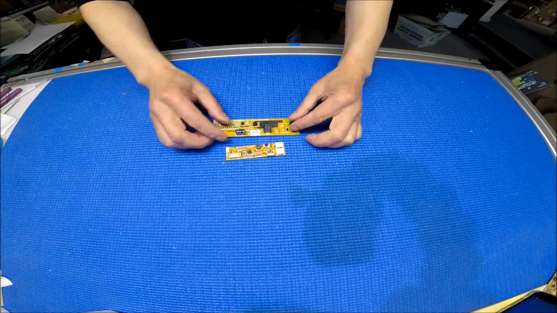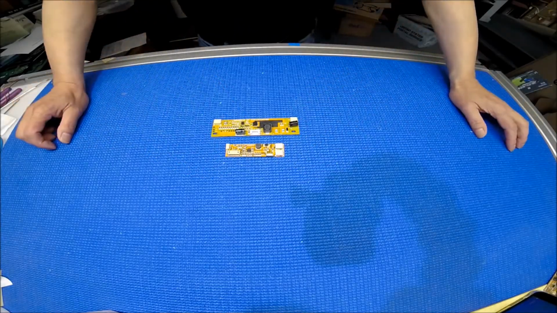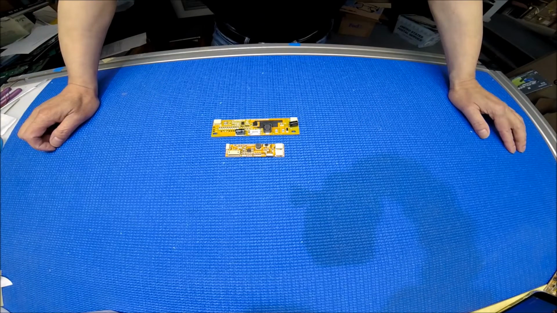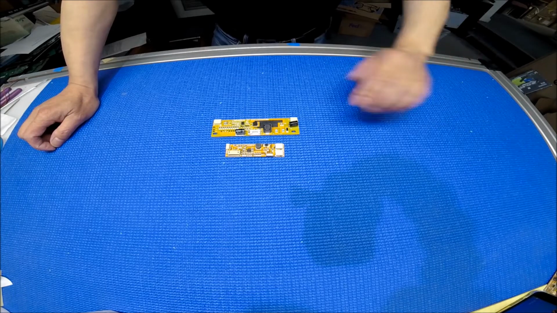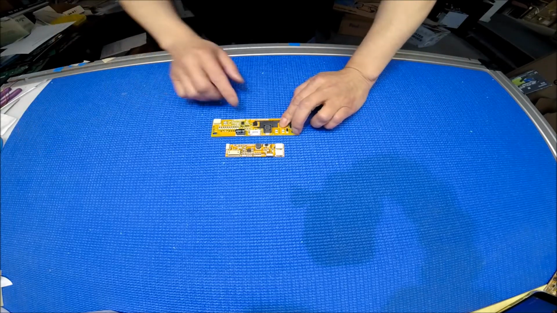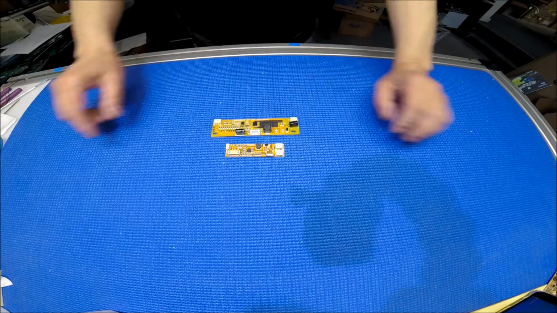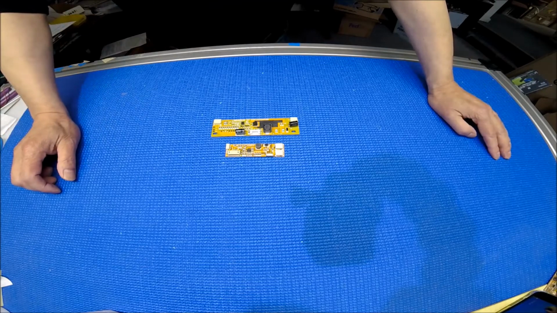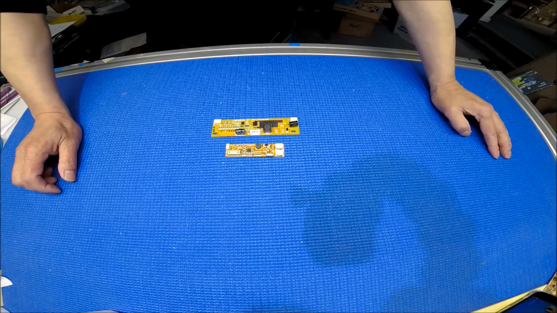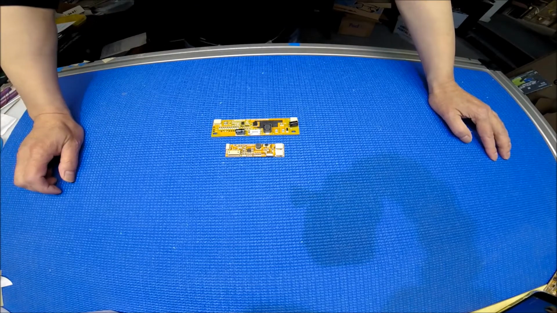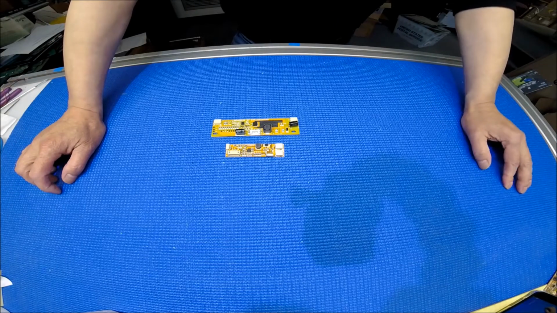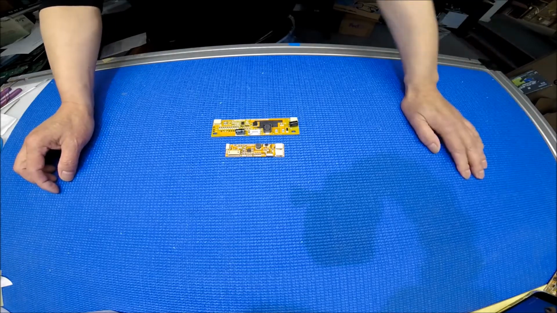Hello, in this video I would like to show you how an LED driver can be used on an LCD screen that is already equipped with its LED strips. This is the MS456, and this is the MS610. They both are designed to be used with our LED strips, and they can also be used on LCD screens that already have their own LED strips but do not have built-in drivers.